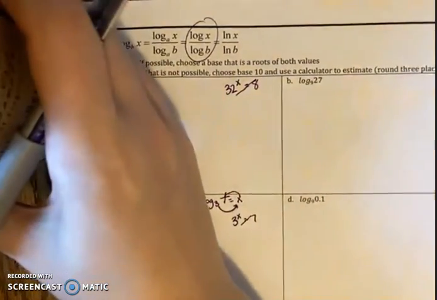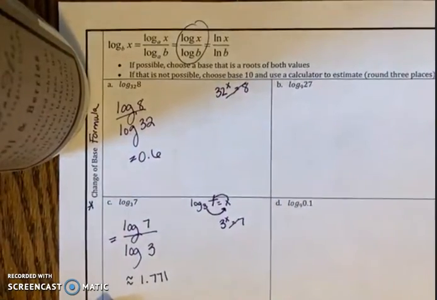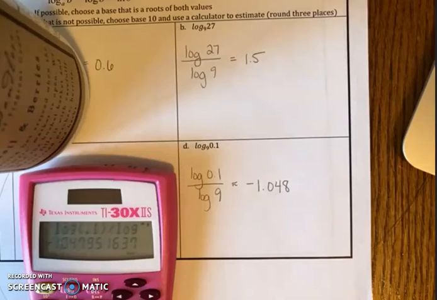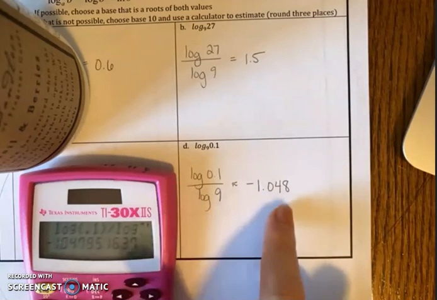Okay. Why don't you try B and D and then hit play to check your work when you're done. Part B, the answer was exactly 1.5. Part D, the answer was approximately negative 1.048. So in this problem, we had to round up because we had negative 1.0479. 9 is greater than 5, so it would boost that 7 up to an 8.